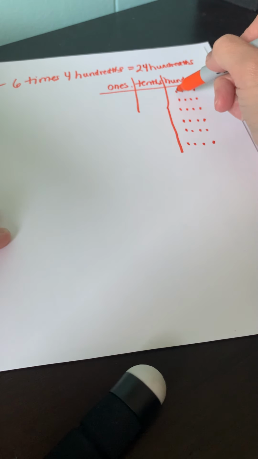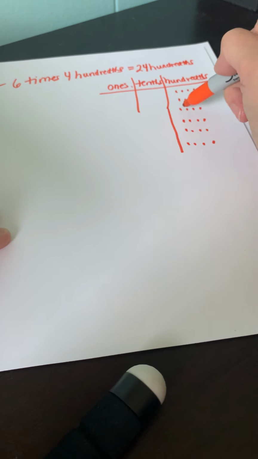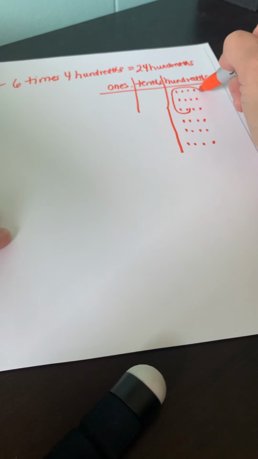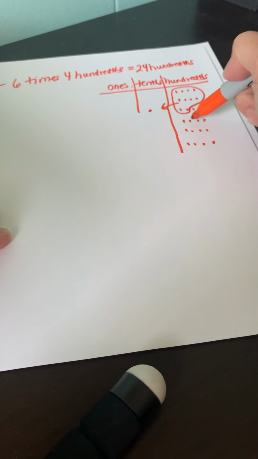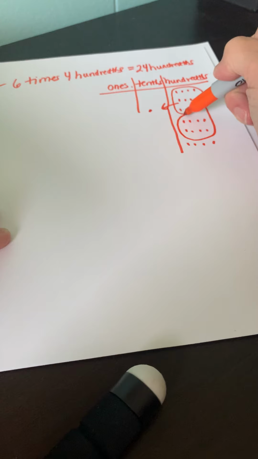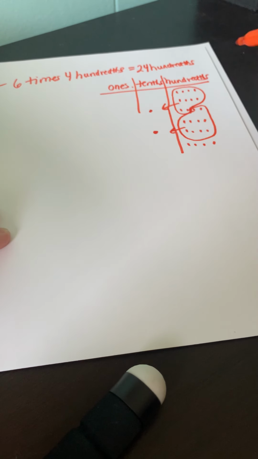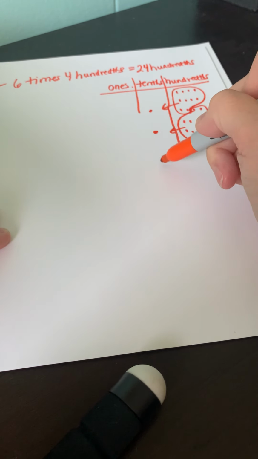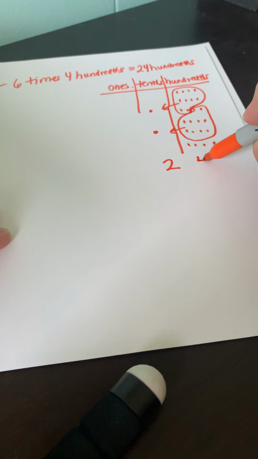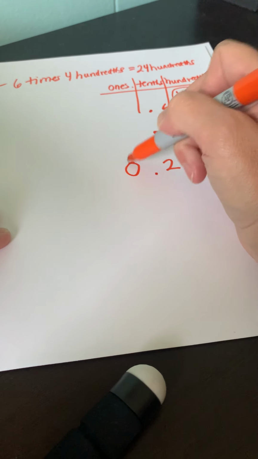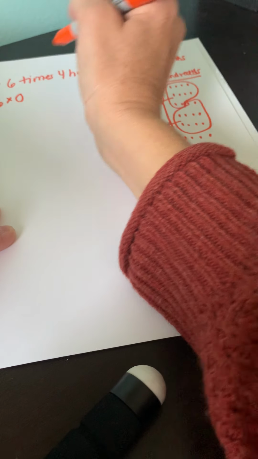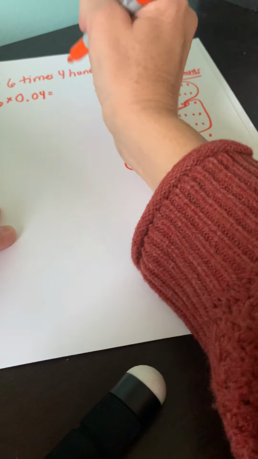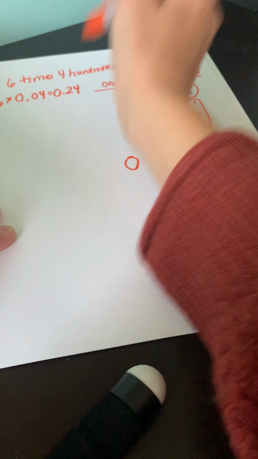We can look over here. Here I have 8, 9, 10. Can bundle that and exchange it for 1. 1, 2, 3, 4, 5, 6, 7, 8, 9, 10. I can bundle those, exchange it for a tenth. I would have 2 tenths, 4 hundredths. I also know 24 hundredths can be written like that.